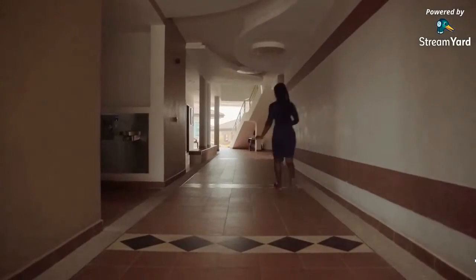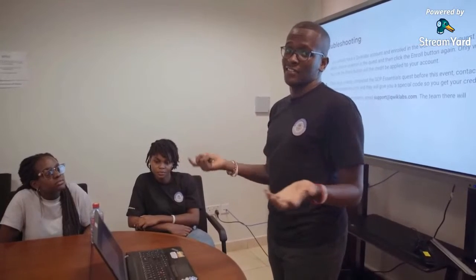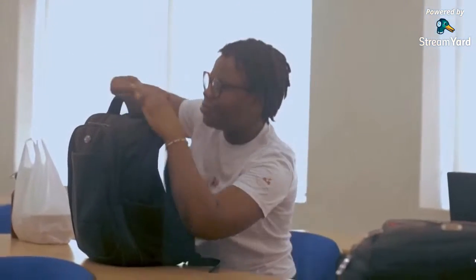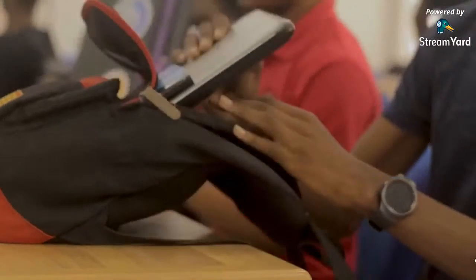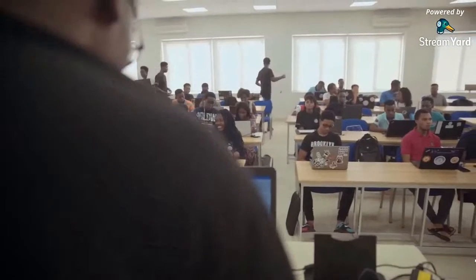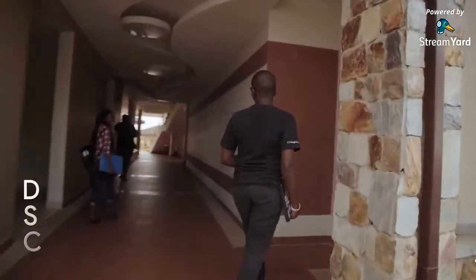Today we're having a Google Cloud Study Jam. So we have students coming from all majors. We have computer science, management information system, business administration, engineering. And the idea is they have the interest to get to know more about technology, but they don't know where to start. So as DSC, that's where we come in.